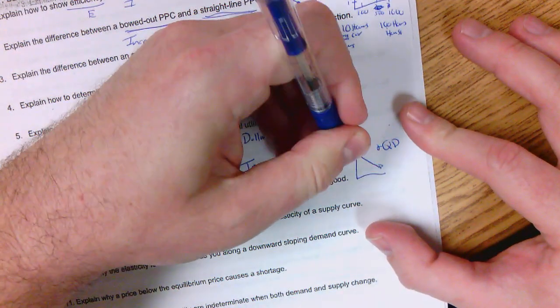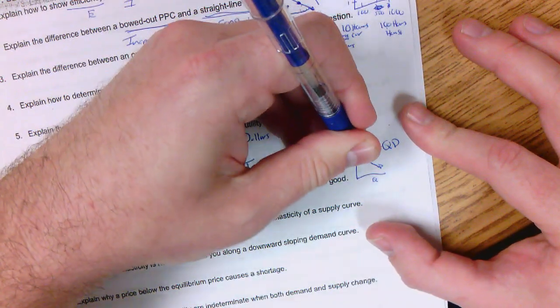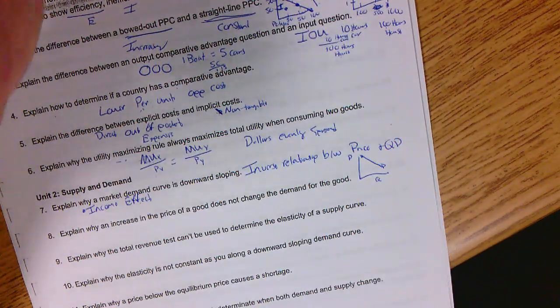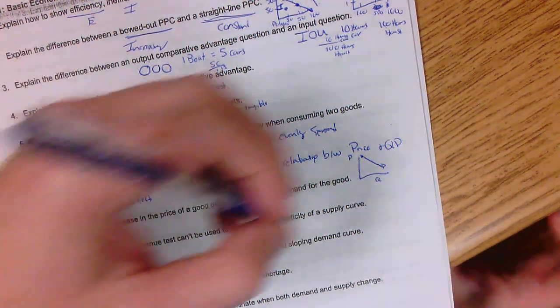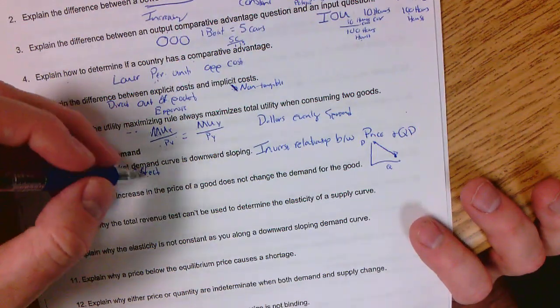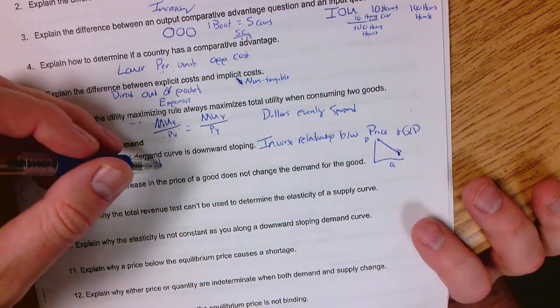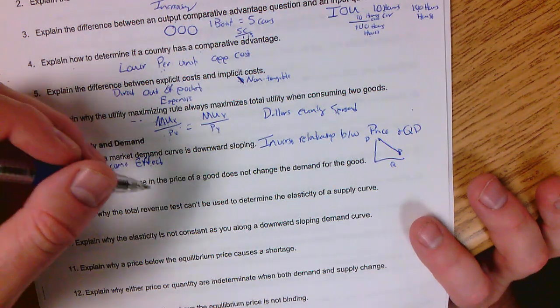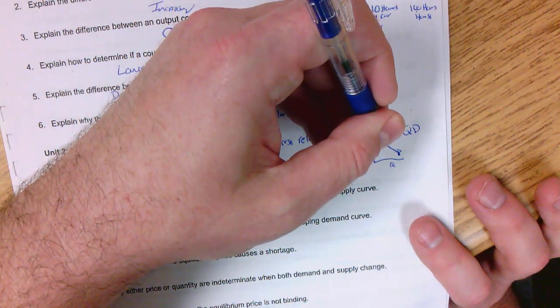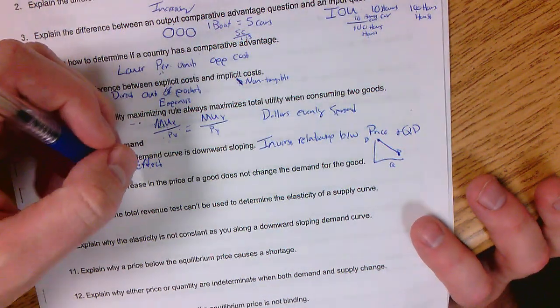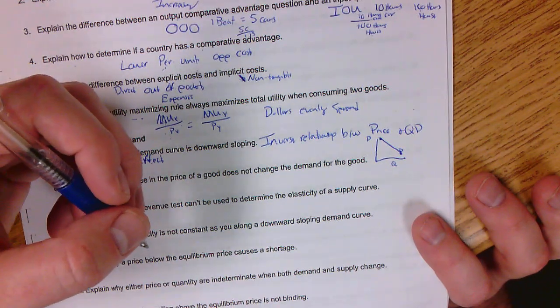downward sloping, at price and quantity. At a high price, this good is going to eat up more of my income, and so I'm less willing to buy it. At a lower price, it's not going to have as big of an impact on my income, right? If I buy a McDouble from McDonald's, that's a tiny fraction of my paycheck, whereas buying a new car would be a pretty big chunk of that paycheck. So the income effect causes it to be downward sloping.